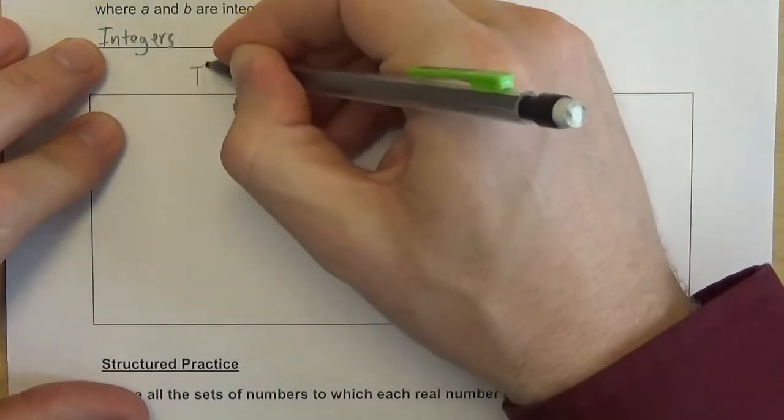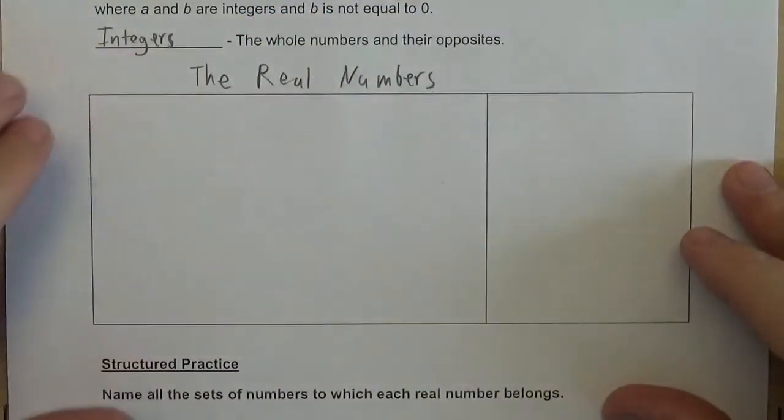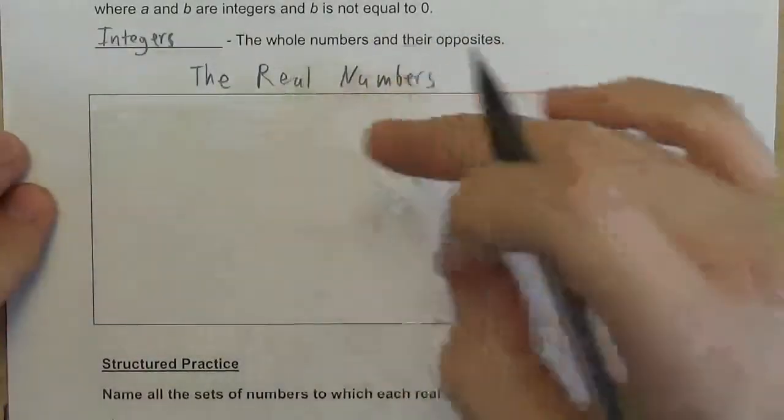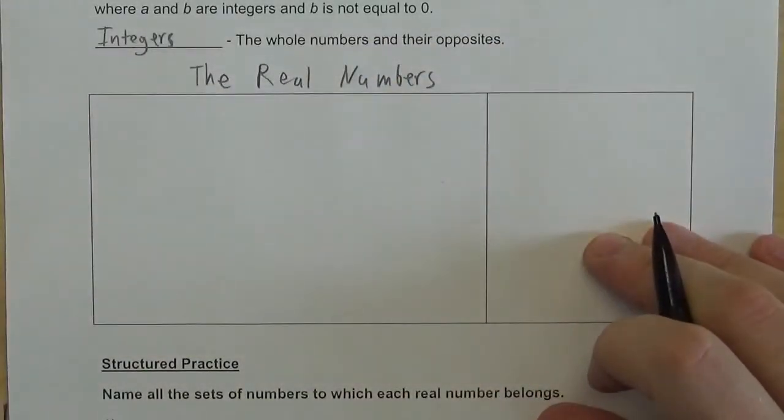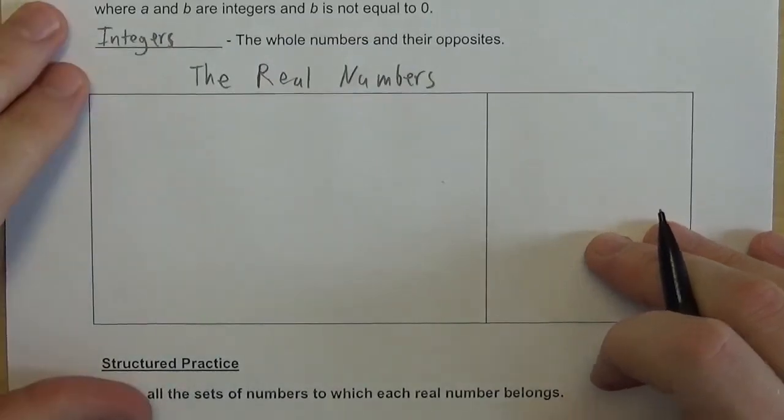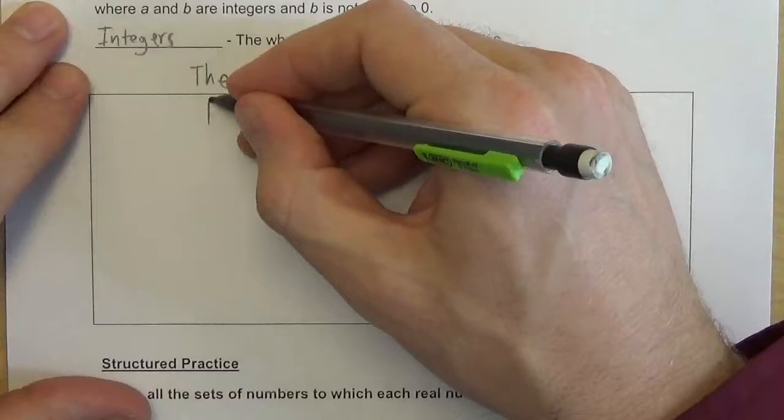Let's go ahead and put a "the" in front of that. The real numbers. Alright, so that includes everything in this box and this box. Over here on the left, we're going to start with these first. The real numbers over here that we're talking about are rational numbers.